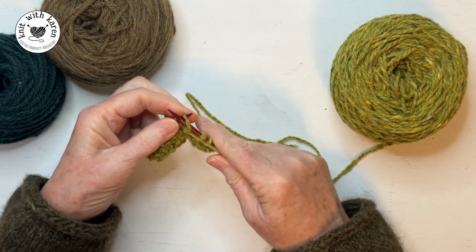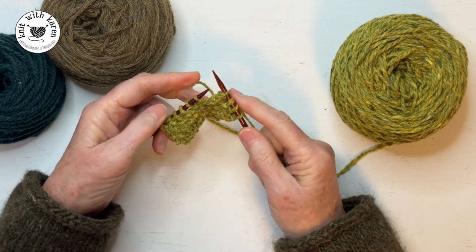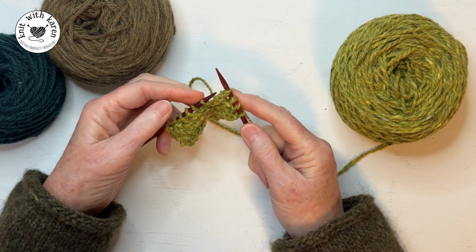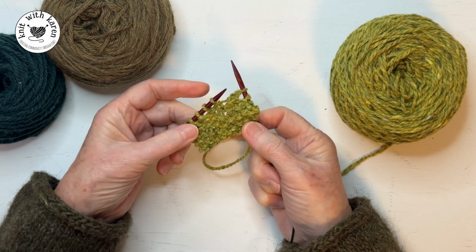Oops, there we go. Take that off. All right, I move my yarn to the back, and I'm ready to knit that next purl stitch and continue on down the way. And that is the seed stitch.